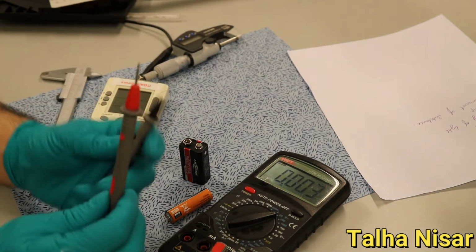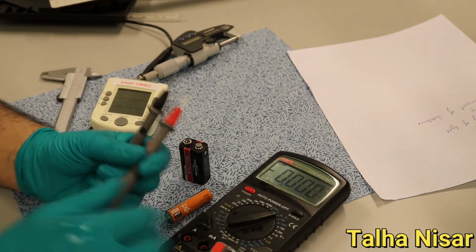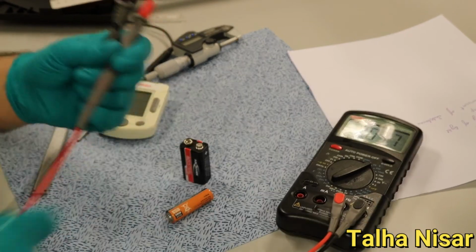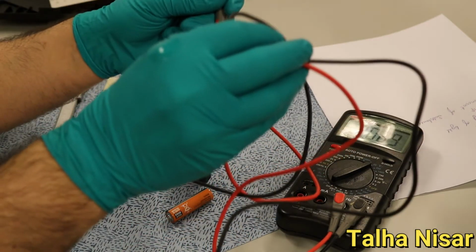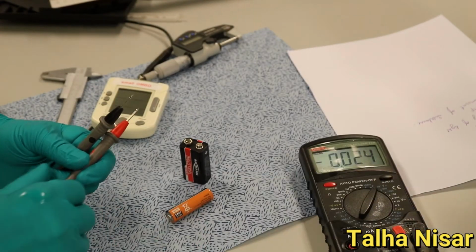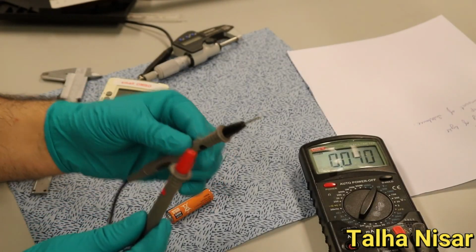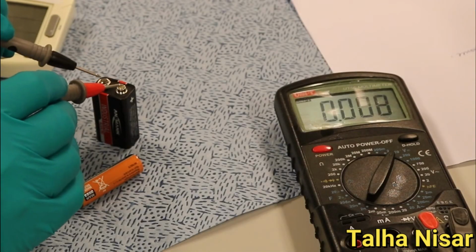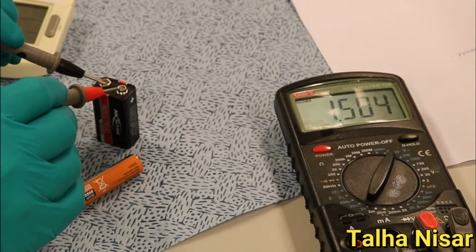If you want to measure a current or a voltage of something here, we just take these wires connected to this multimeter. We take these needles, as you can see, and then we just touch them to the ends of the device.